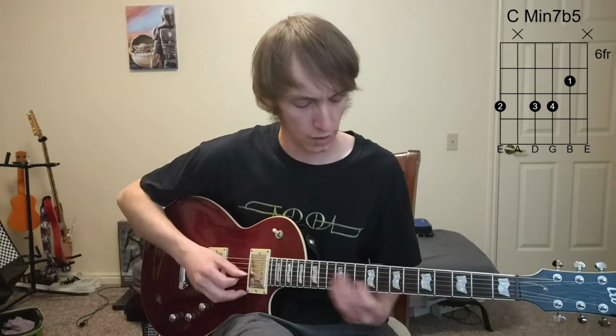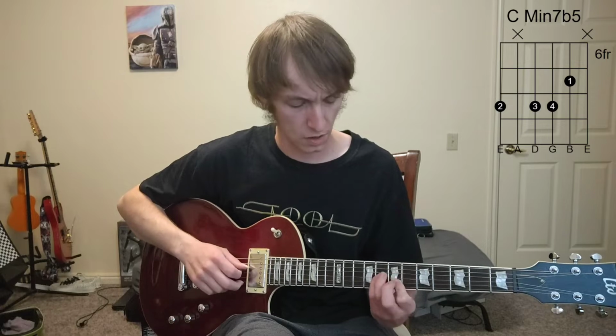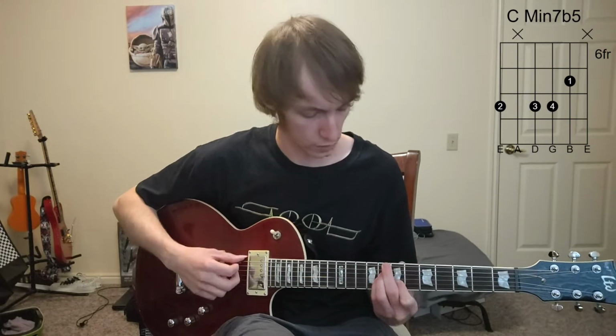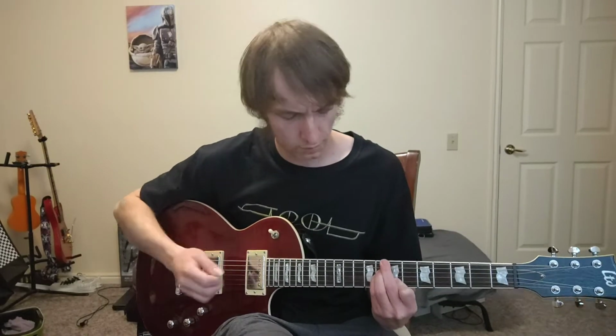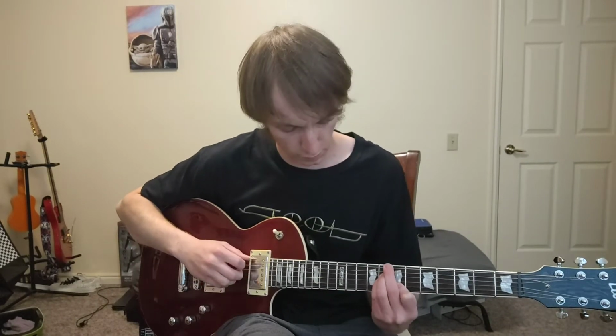So this is a minor 7th chord, and this is the 5th interval. Now that we're flattening that 5th, it's minor 7 flat 5. You'll play that with index on the B string, pinky on G, ring finger on the D string, and middle finger on the low E. Okay, so that's our minor 7 flat 5 chord.